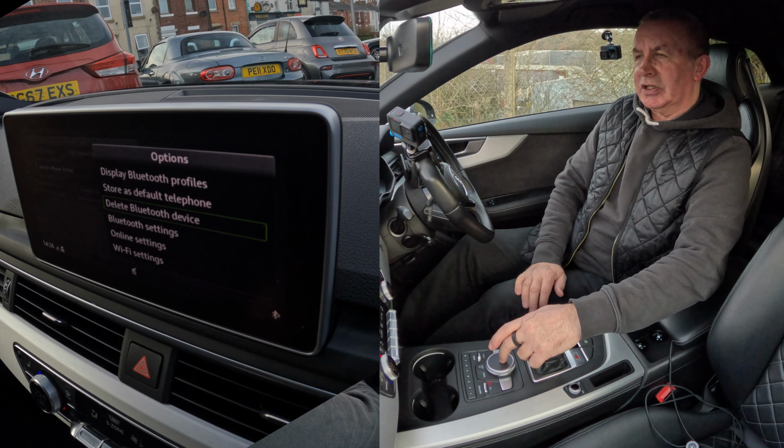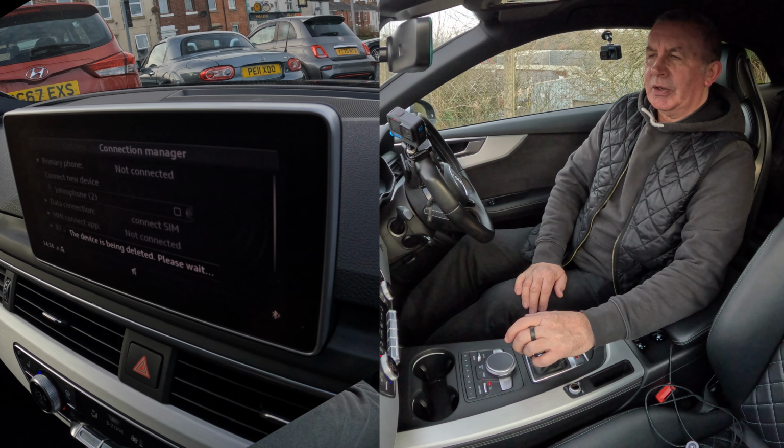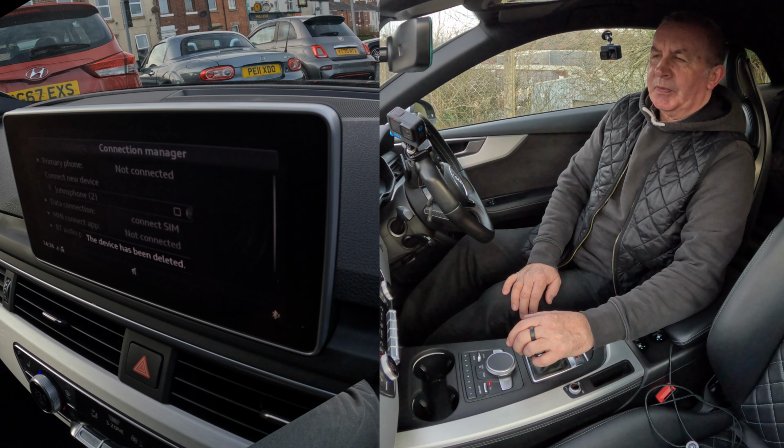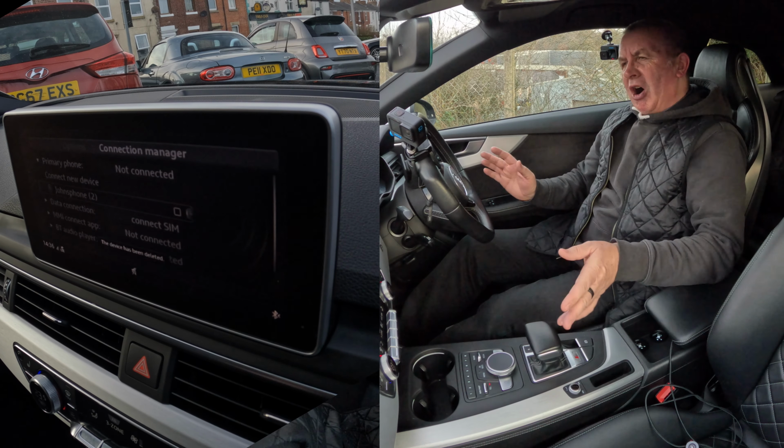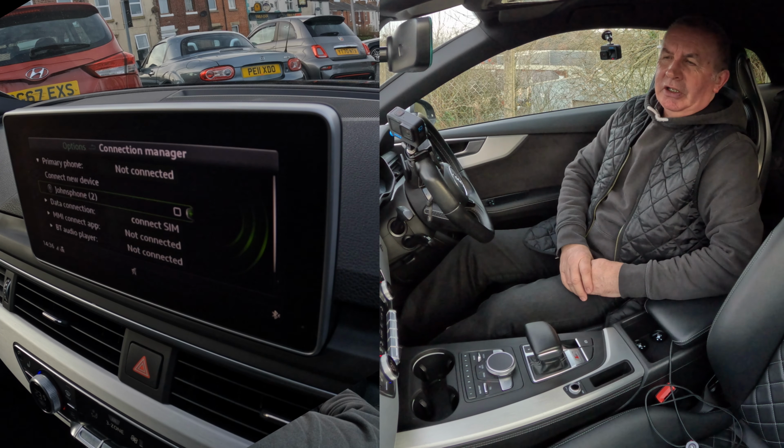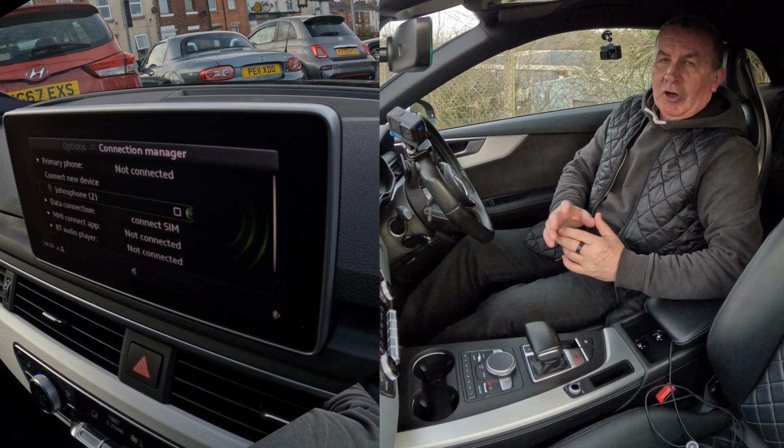So we highlight delete Bluetooth device, click on that. This device has been deleted. It's far too complicated to just delete a phone, but that's how you do it.